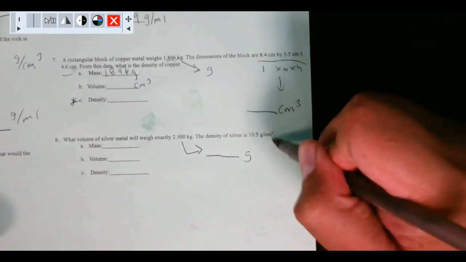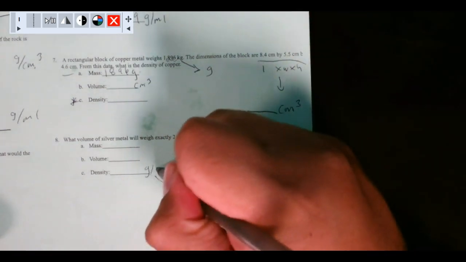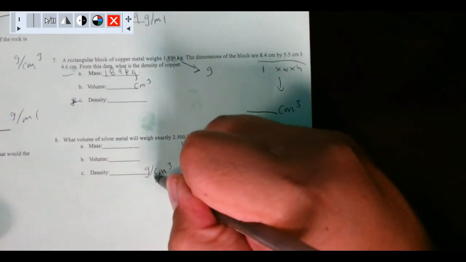All right, the last one I'm going to let you solve by yourself. I will tell you that this needs to get turned into grams. This is already density, so grams per cm cubed. Nothing to do there other than find the mass. And that's it.